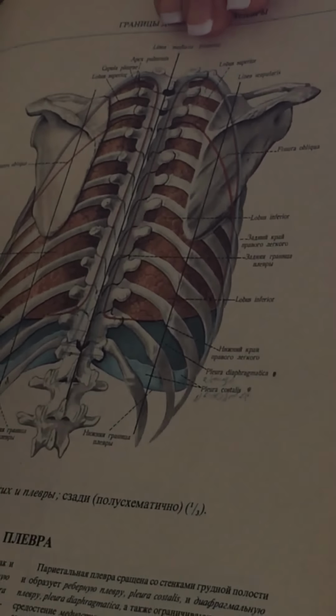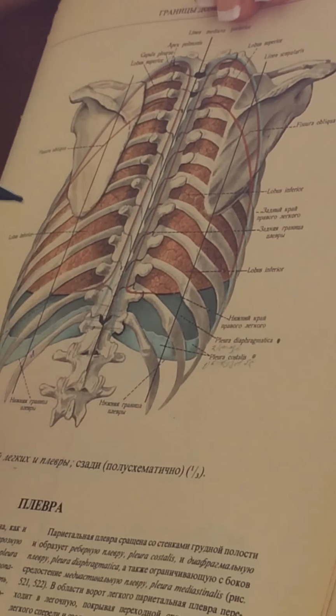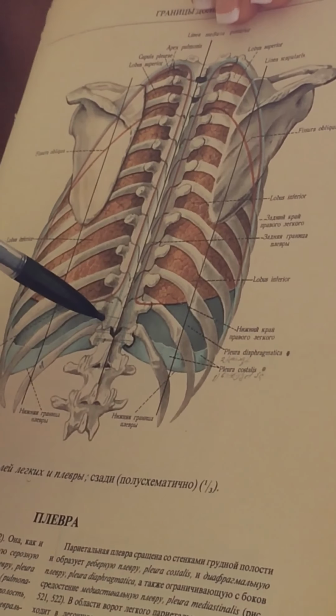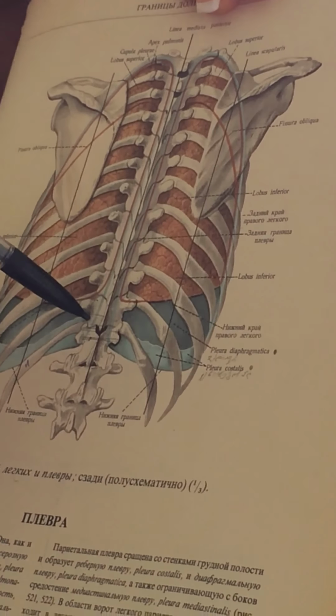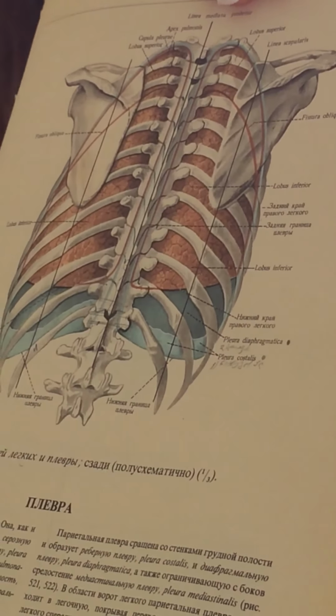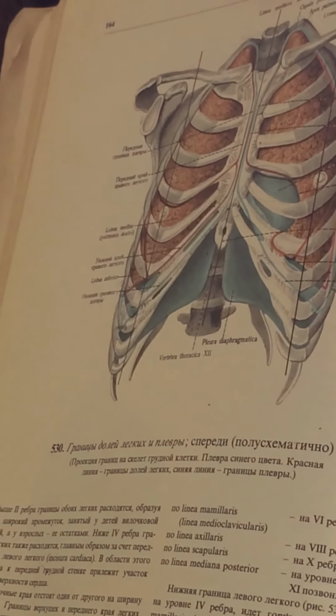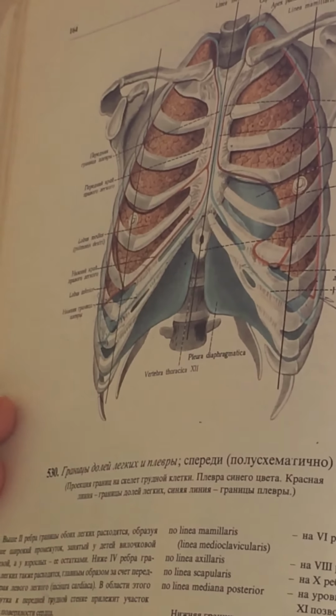On the scapular line, both are on the 10th rib. And finally, for the vertebral line, both are projected on the 11th rib. So the difference between right and left occurs only on the sternal line due to the cardiac notch. Other than that, all of the other borders are the same.